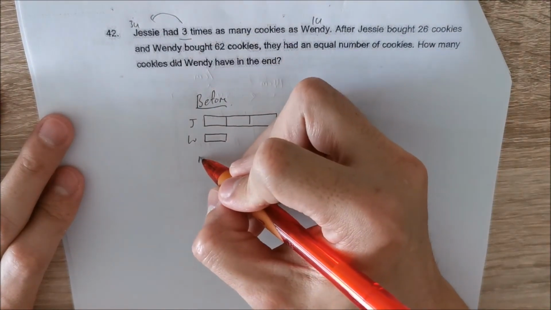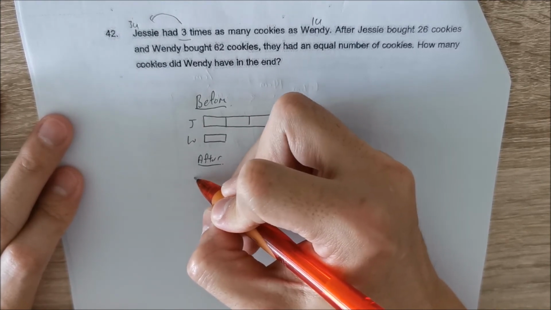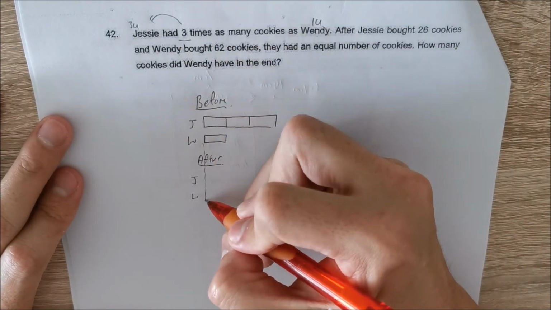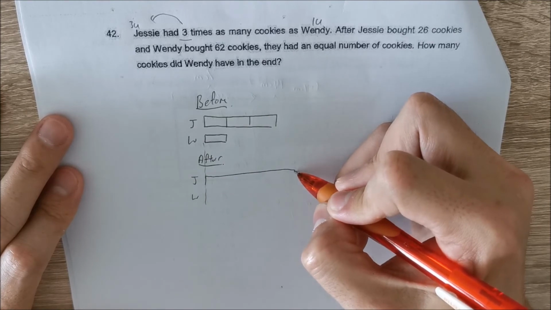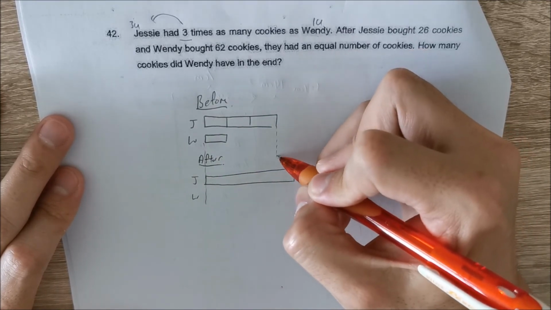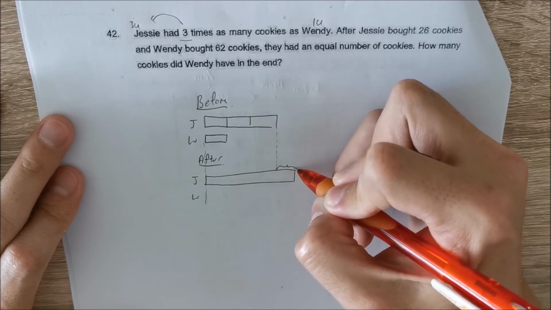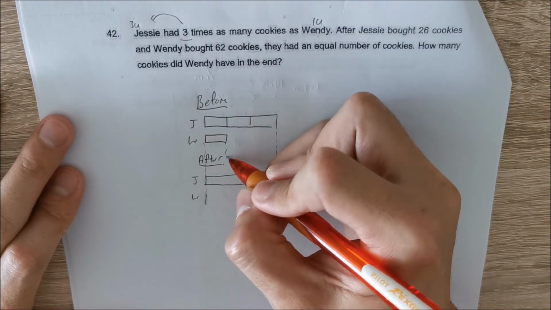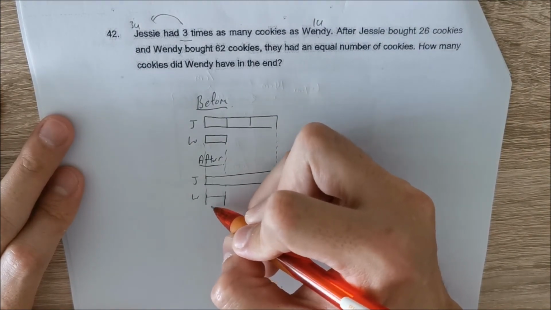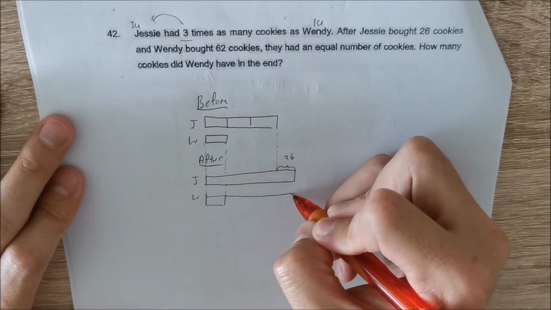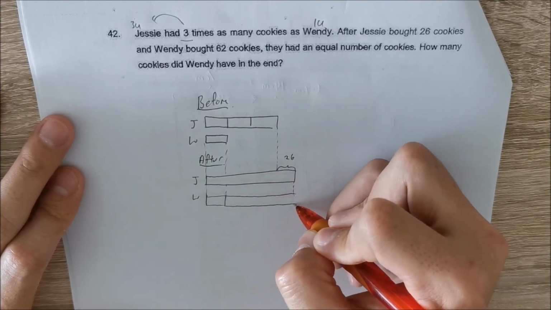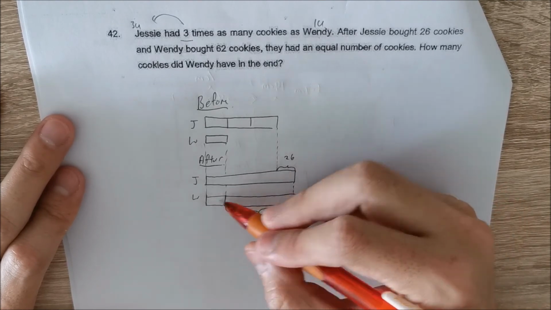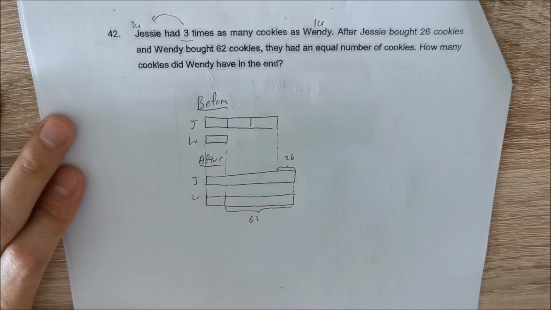So now after, we know that Jessie and Wendy, they bought some more cookies. So for Jessie, right, now she would have more than 3 units. Okay, so how many more did she buy? She bought 26. Okay, and for Wendy, initially this is what she has, and she bought an extra 62. You can see it, this is 62. And now Wendy and Jessie, they have the same number of cookies.